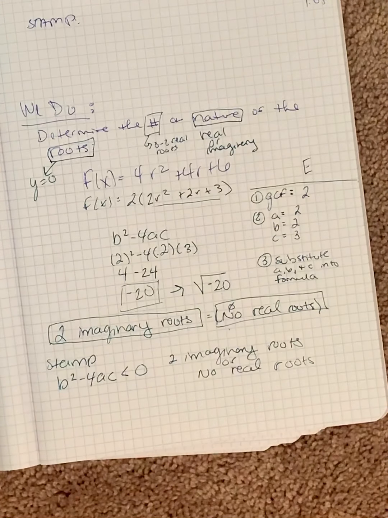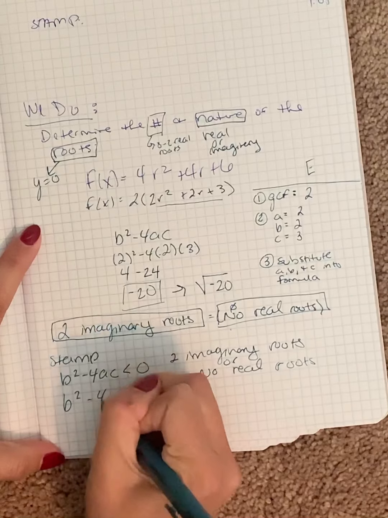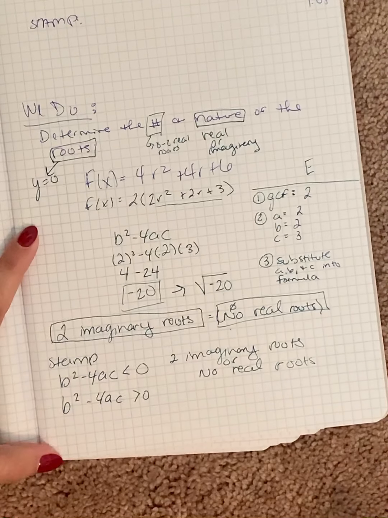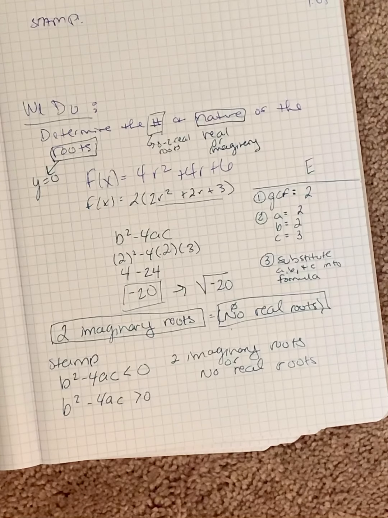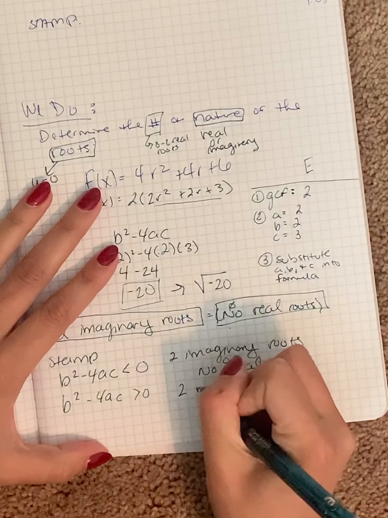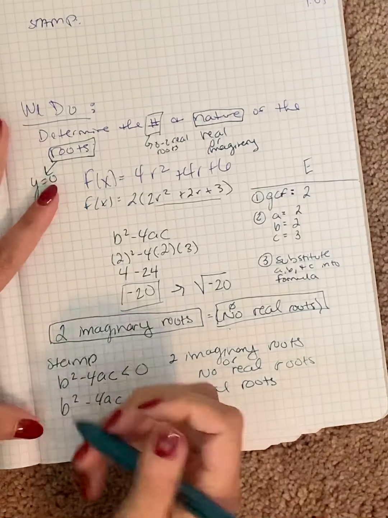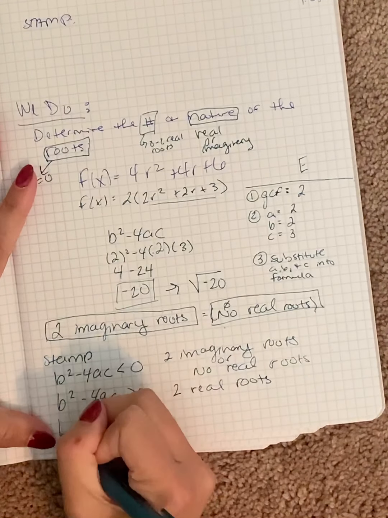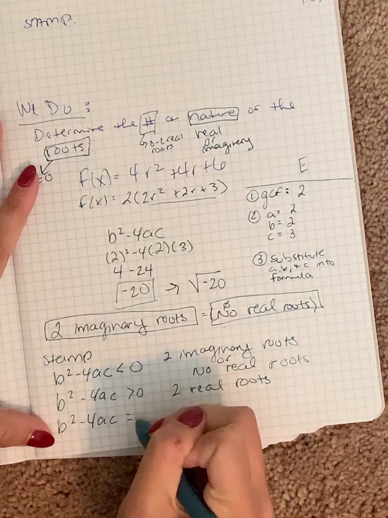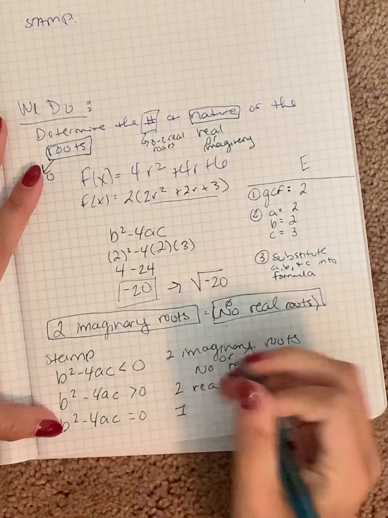So what will that mean if I want to have 2 roots or 1 root or real roots? I know that if it's less than 0, it's negative. So what if it was greater than 0? What if b squared minus 4ac was greater than 0, or positive? What would that tell me about my roots? Well, if I had a positive under the radical, then I know they would be real. So I would have 2 real roots. But then what if I had 0 under my radical? What if b squared minus 4ac was equal to 0? Well, that would mean I only had 1 real root.